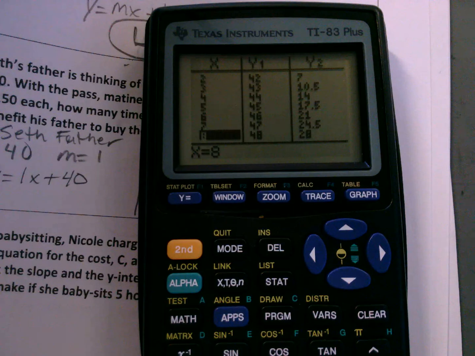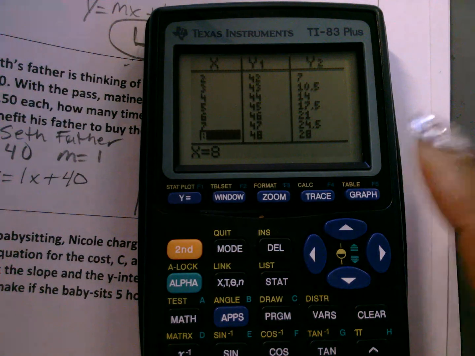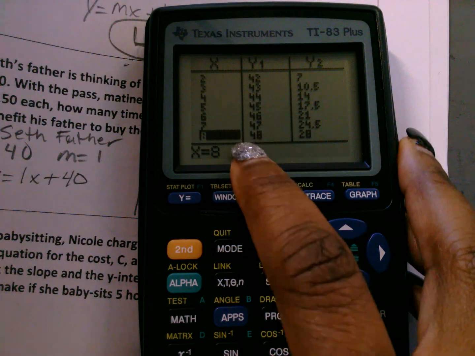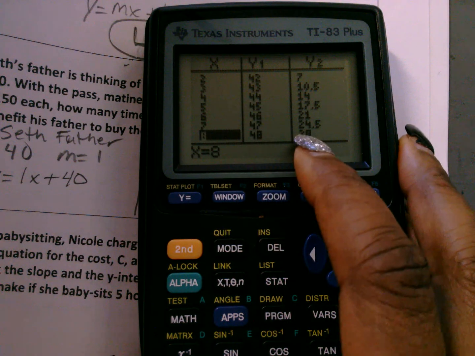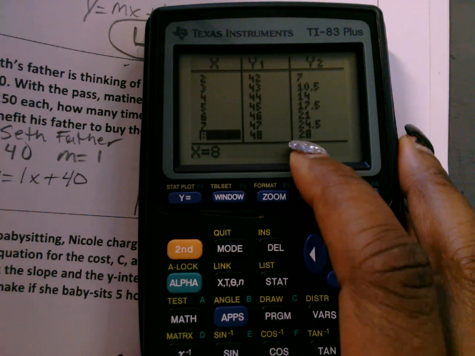All right, look. At 8 tickets, the father's deal would be $48, but if he hadn't got the deal, he would have only had to pay 28.